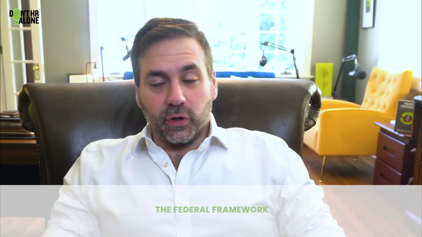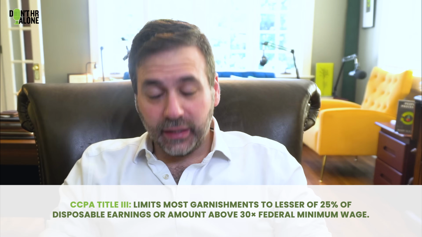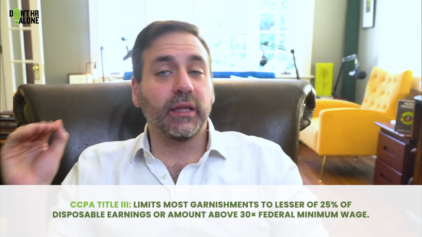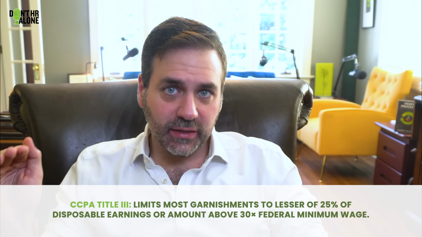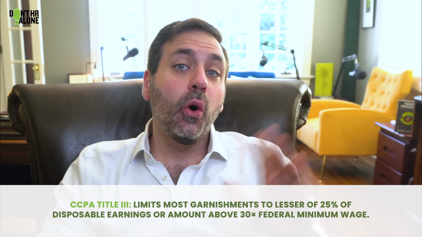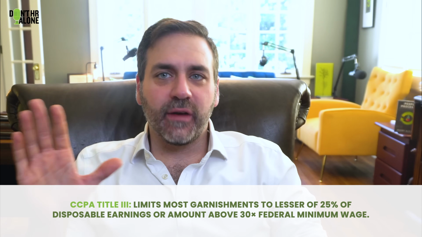Okay, let's talk about the federal framework. This is primarily controlled by the CCPA Title III. It limits most garnishments to the lesser of 25% of disposable earnings or 30 hours of the federal minimum wage. Basically, garnishments shouldn't lower people's pay to below 30 hours of the minimum wage, and shouldn't take more than 25% of their disposable earnings.